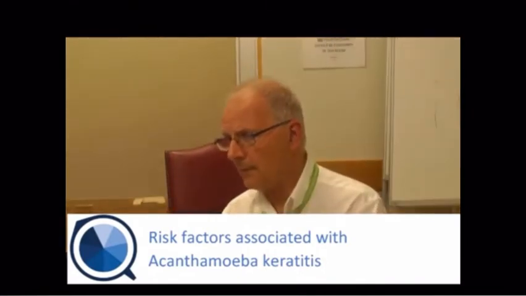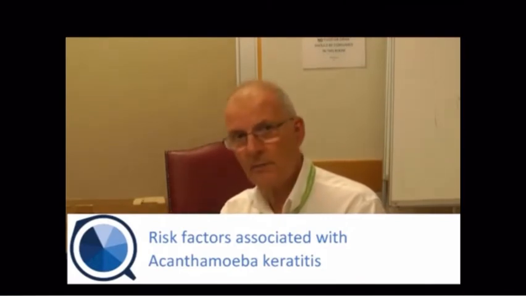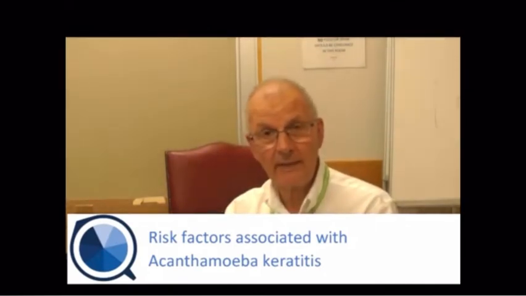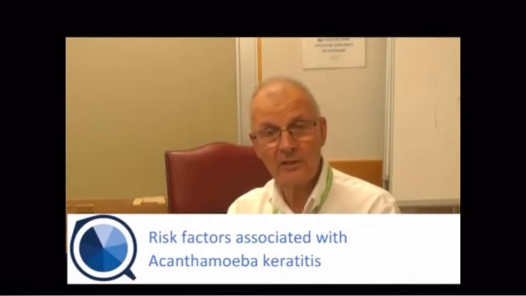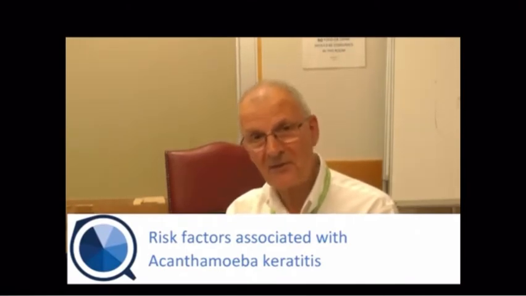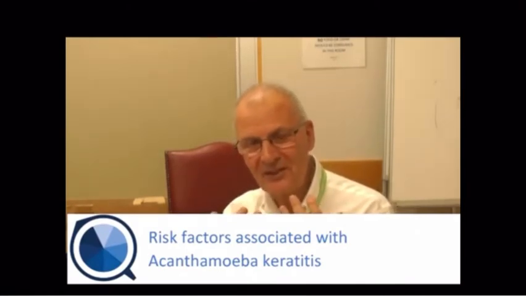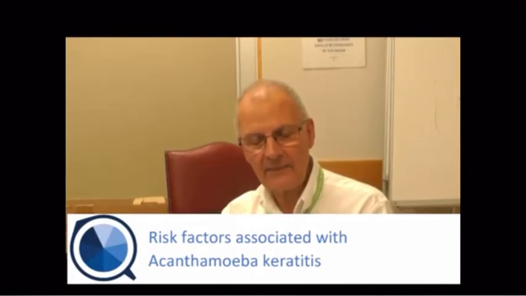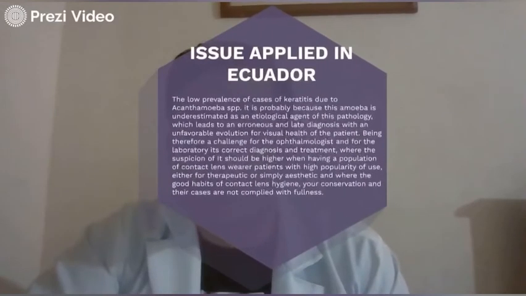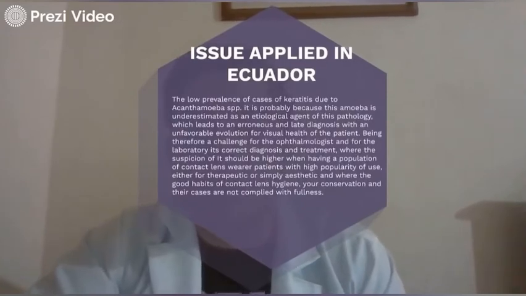Things to remember is that this is a largely avoidable disease for contact lens wearers, and if we can educate patients to avoid water whilst using your lenses, don't do anything in your contact lenses you would do with your glasses on. You're not going to stand in the shower with your spectacles on, you're not going to wash your face with your spectacles on, and you've got to dry your hands after washing them before handling your lenses and doing a contact lens. Issue applied in Ecuador.